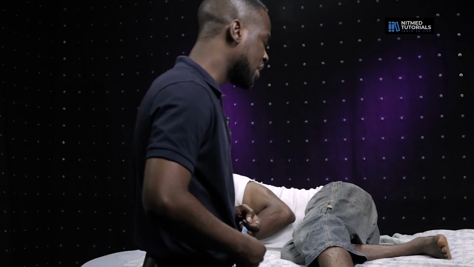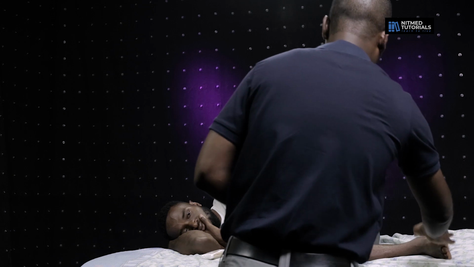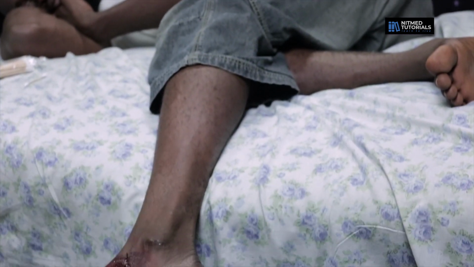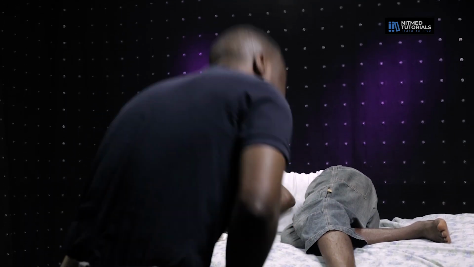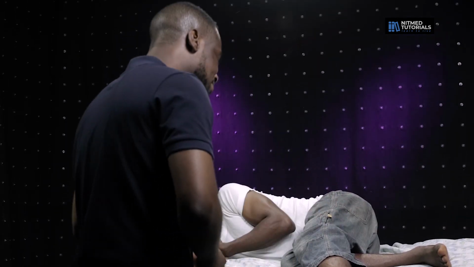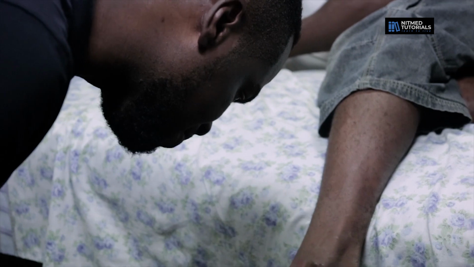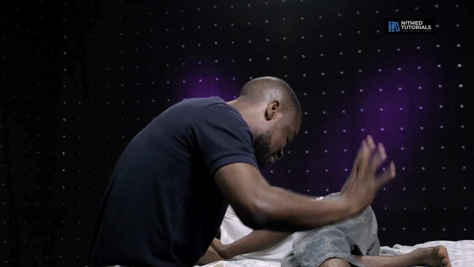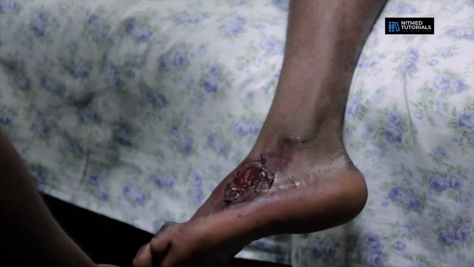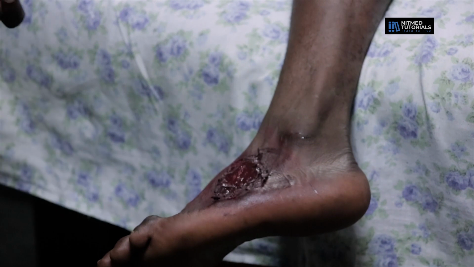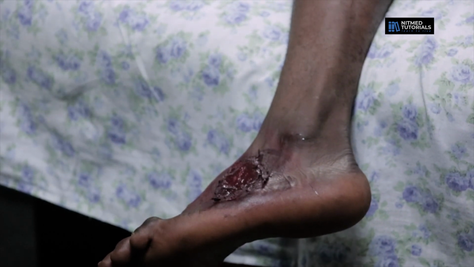So the first thing is, assuming I've examined this leg, I come back to this leg and check what kind of ulcer this is. I look at it with my hands gloved, don't touch yet. You inspect the ulcer and check the surrounding skin with your gloved hands. Then you ask if the surrounding area is tender.